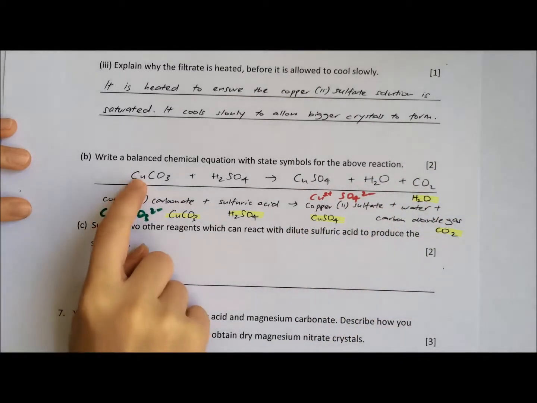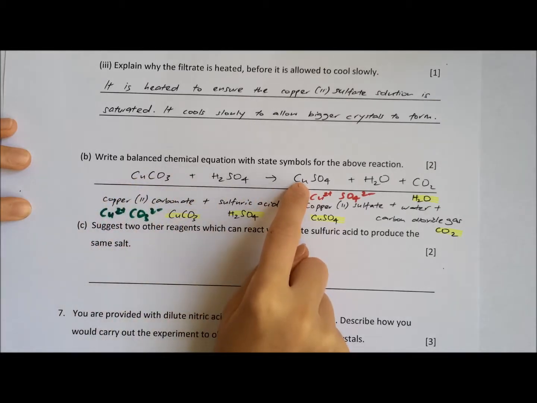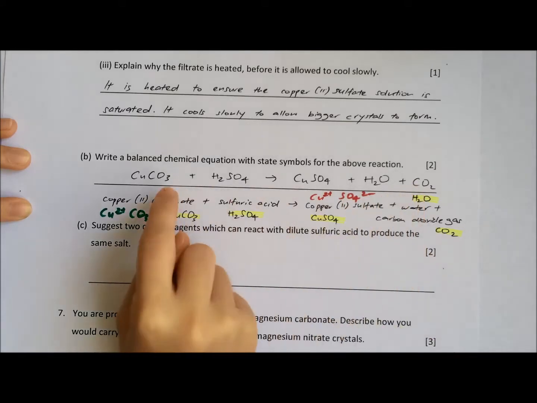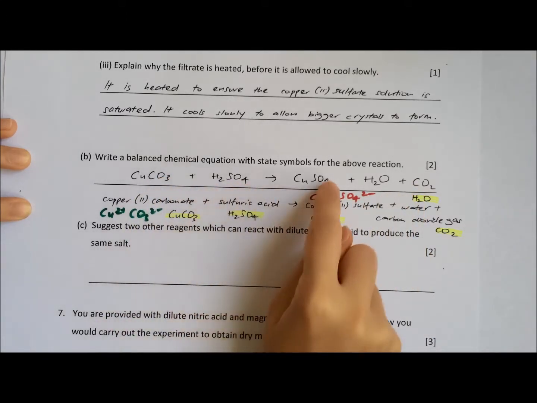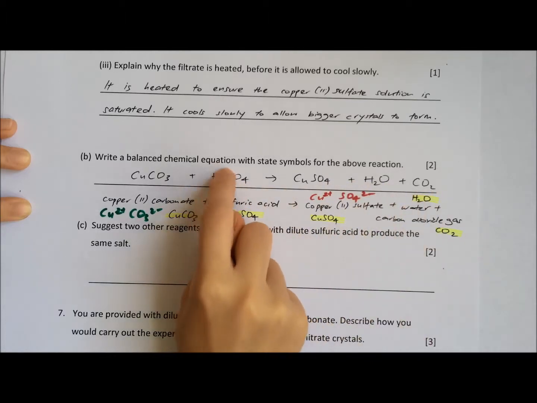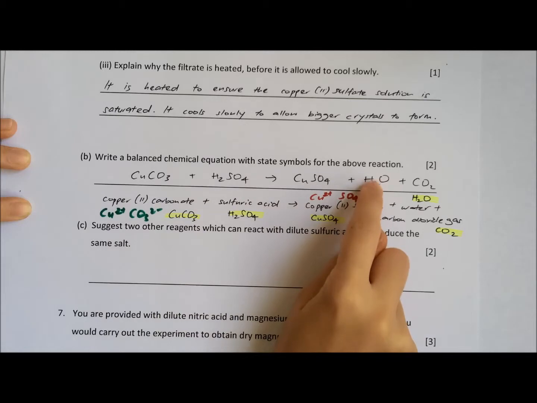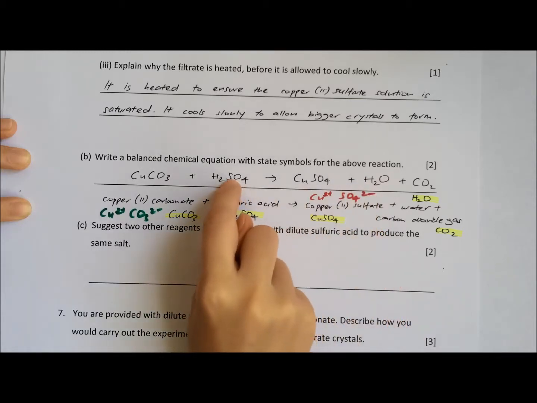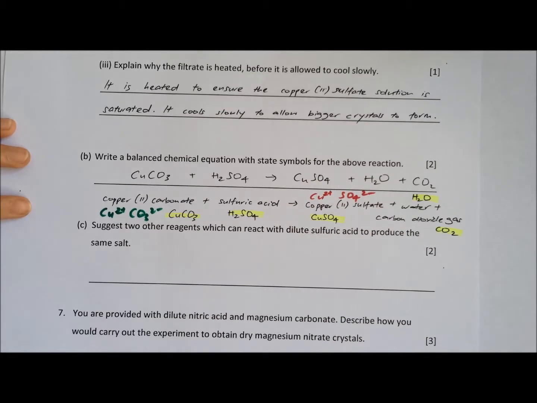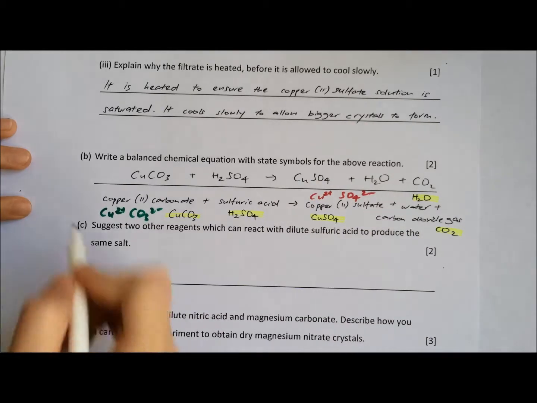Then you need to check if the equation is balanced. So copper 1 each is balanced. Carbon 1 each is balanced. Oxygen 3 plus 4, that is 7. 4 plus 1 plus 2, that gives us 7 as well, so it's balanced. Hydrogen 2, balanced. Sulfur 1, sulfur 1. So this equation is a balanced chemical equation. So that would be the answer for part B.